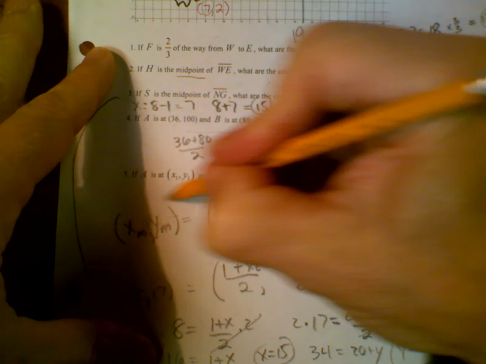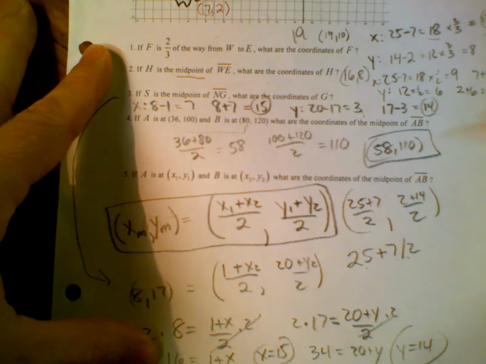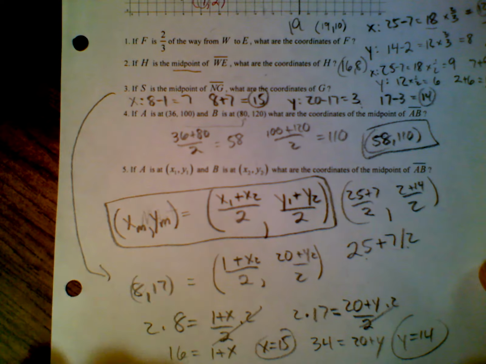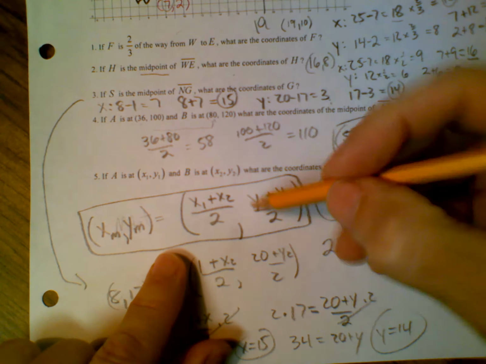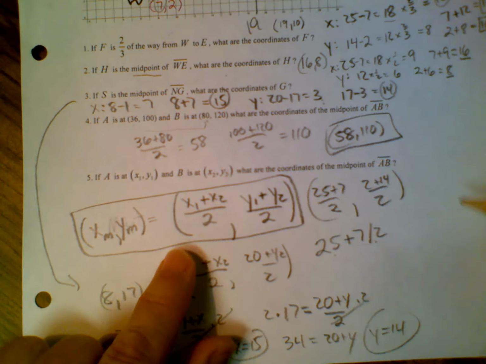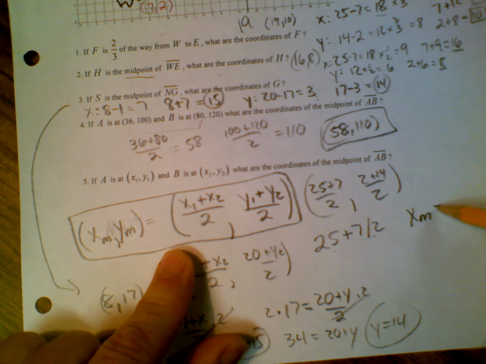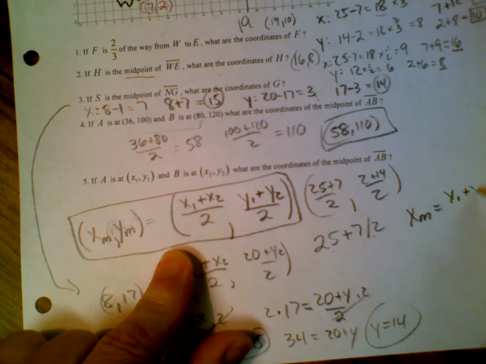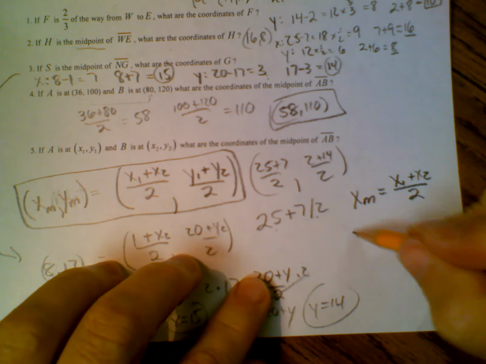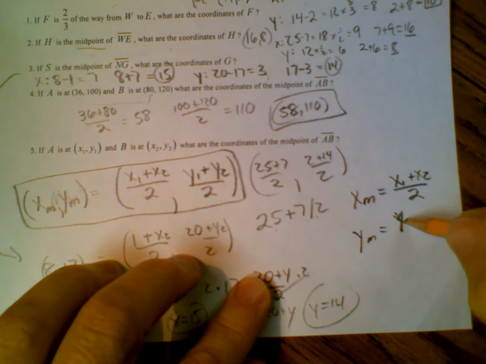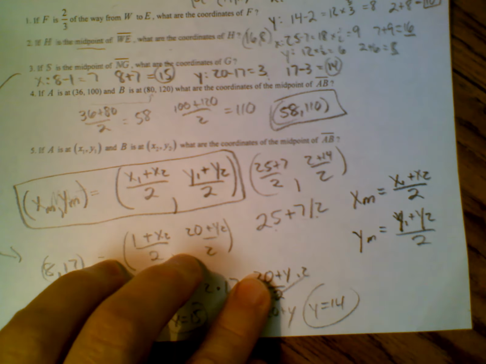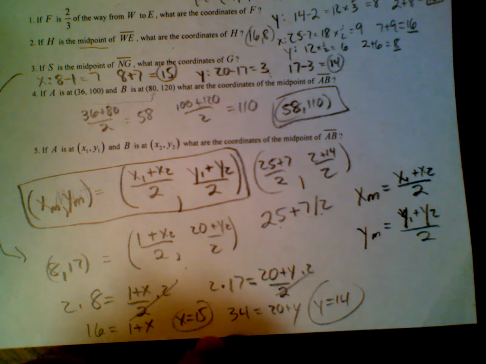Okay. We'll go back to the front side. This formula is very, very useful. You should know it. It might be even more useful for you to write it as two separate formulas: the X midpoint is the average of the two X endpoints, and the Y midpoint is the average, Y1 plus Y2 over 2, of the Y endpoints, okay?